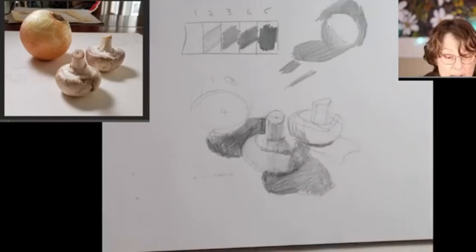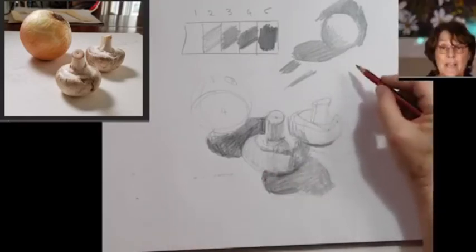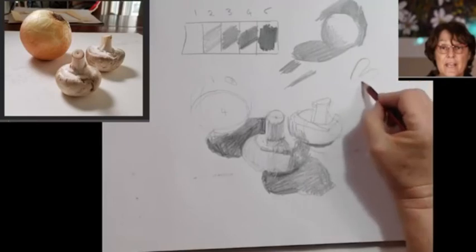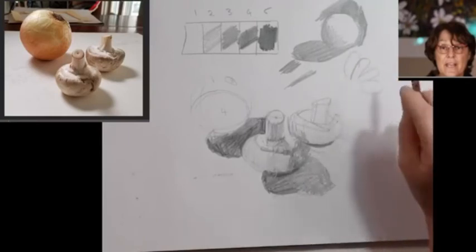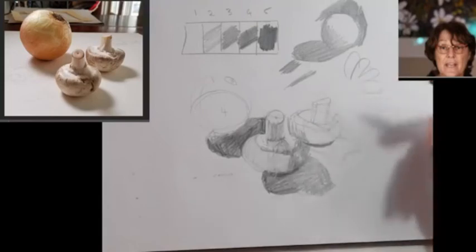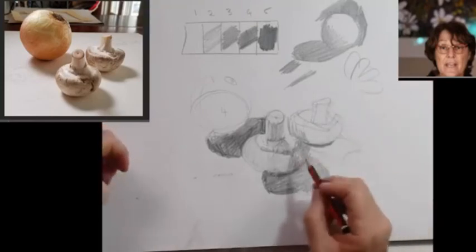Now, having said that, I just want to demonstrate. Earlier I said don't put these strong lines around your items unless you choose to for a particular reason. So don't do it by habit because it makes things look two-dimensional.